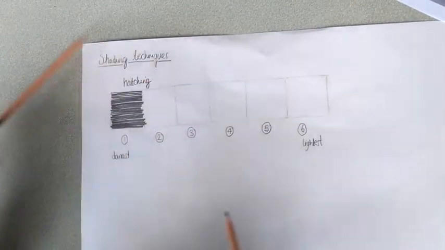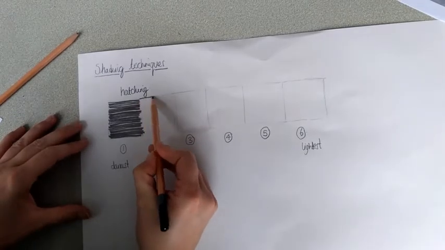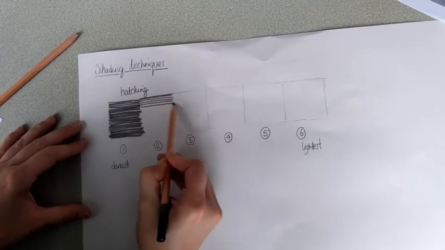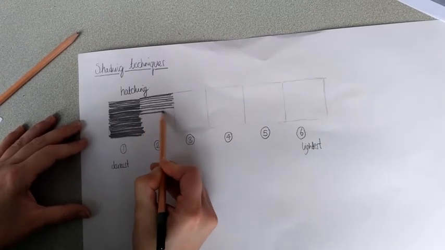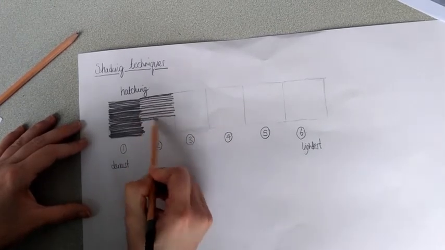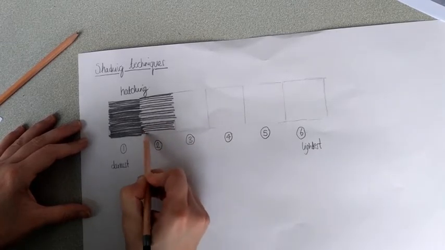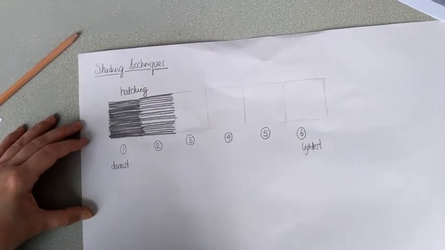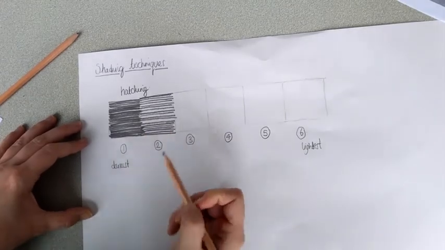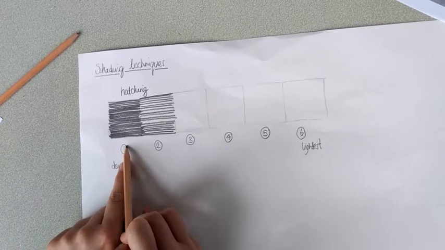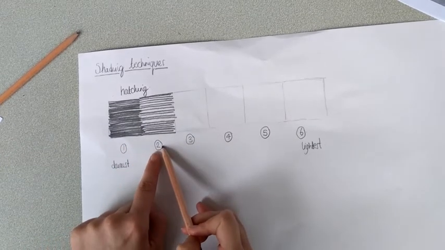So let's fill out number 2. And as I'm making horizontal marks, I'm using the side of my pencil. So you can see from a distance, this is the darkest, this is slightly lighter.